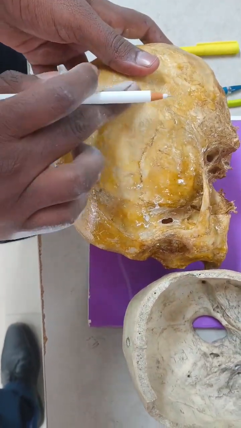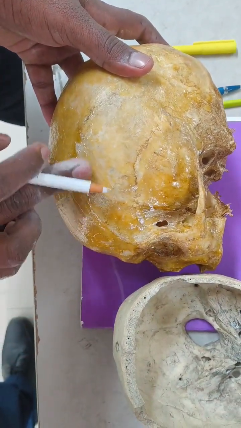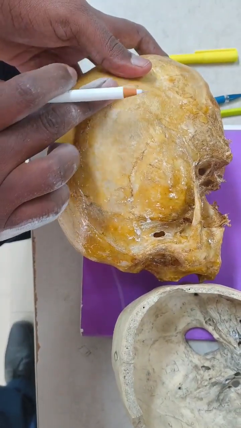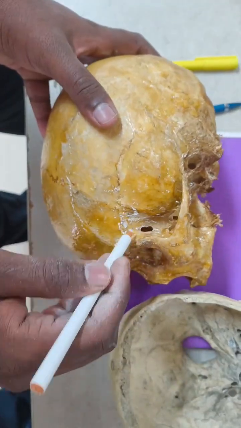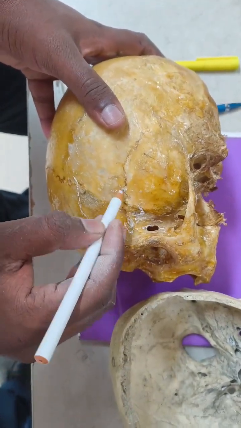This is superior temporal line. Superior, the backside inferior temporal line. This is superior temporal line. Okay, and this is greater wing of sphenoid bone, and this area is known as pterion.